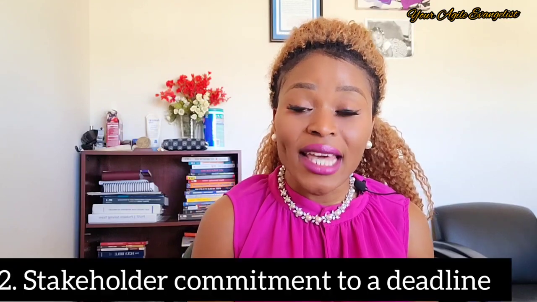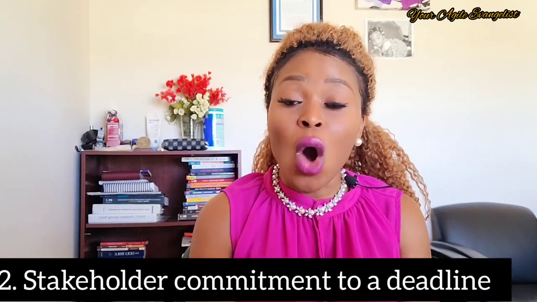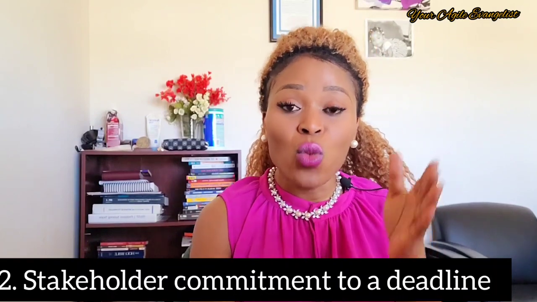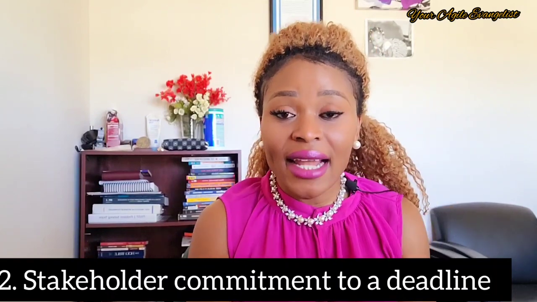And then the second step is, after they have committed to this action item, that is, after they've identified or determined these action items or this accountability and committed to them, the second thing you have to help them do is guide them to commit to a deadline. You see, that is a deadline by which they would want to complete that action item.